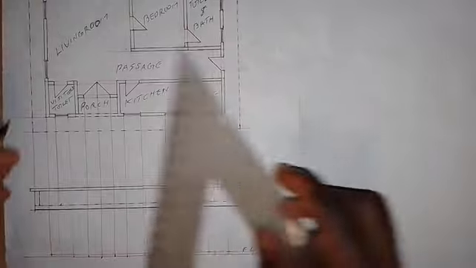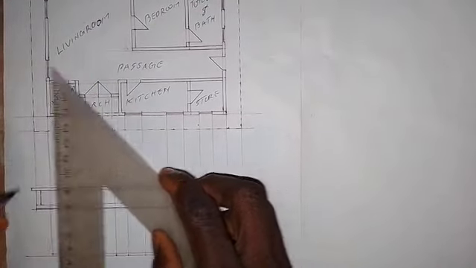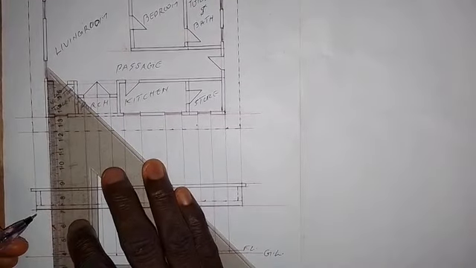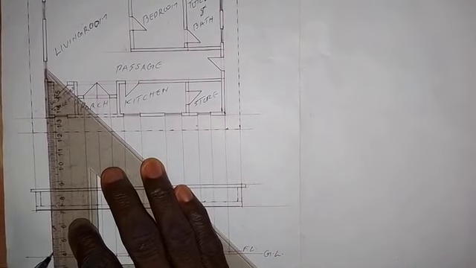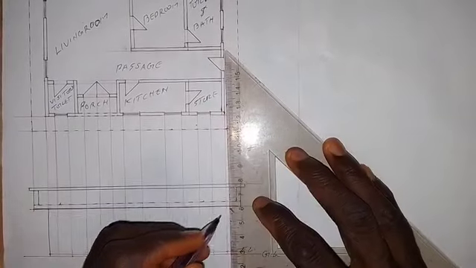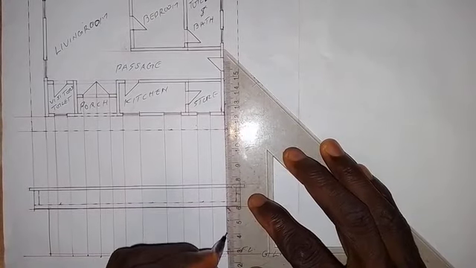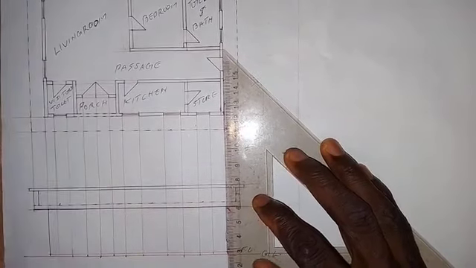Alright, so coming to the edge of the wall here, I have to make this a thick line from here to here, and also I'll make this a thick line from here to here, the edge of the wall.